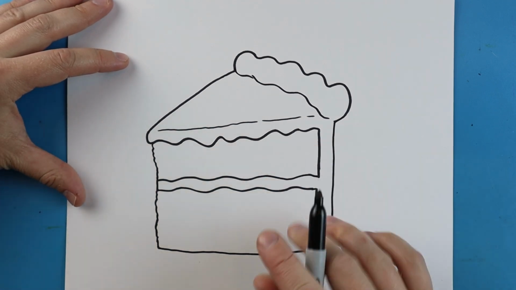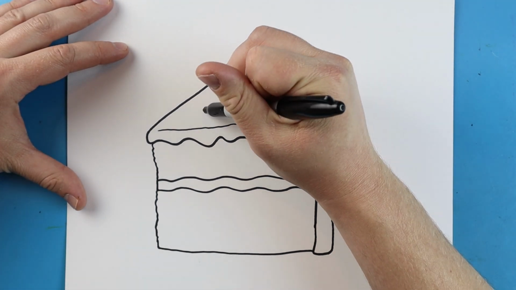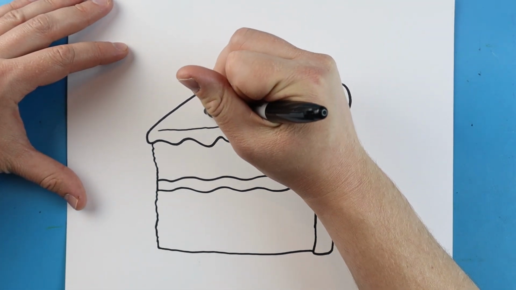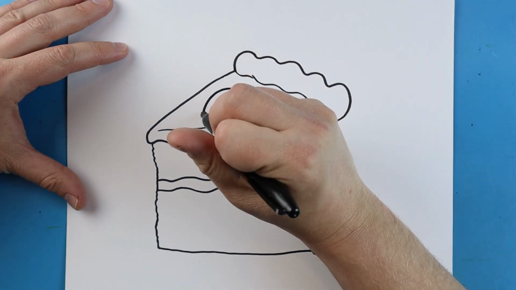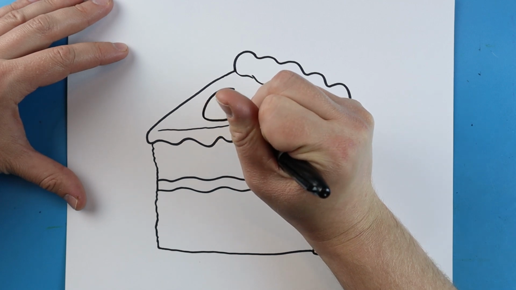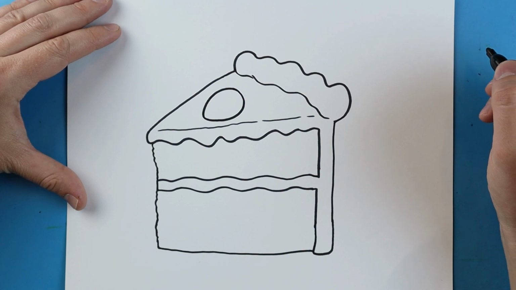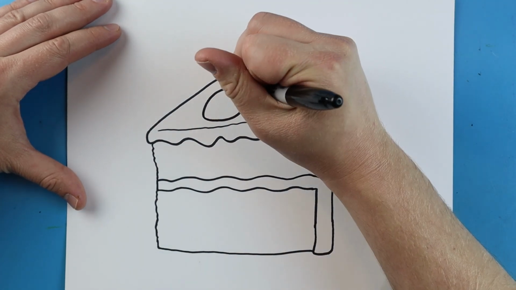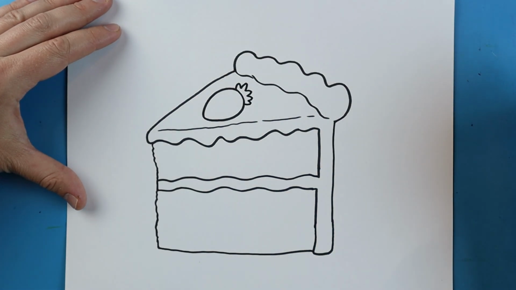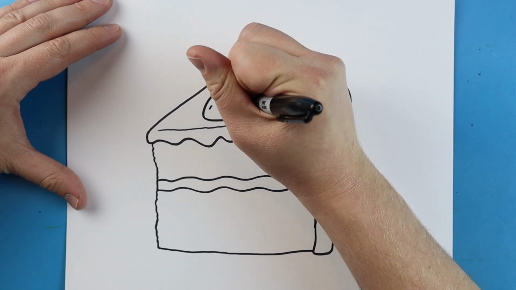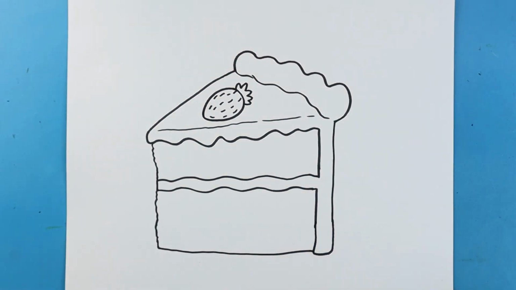Now, you can leave your chocolate cake just like this, or you can add some other details. I'm going to go ahead and add a little strawberry up here. So I'm just going to make a little line that's going to come up and down. Then another little line that's going to go down, and then it's going to come around here. Then I'm going to make a couple little pointy lines on here. Next, I'm going to add just a bunch of little tiny dots in here just for the seeds.